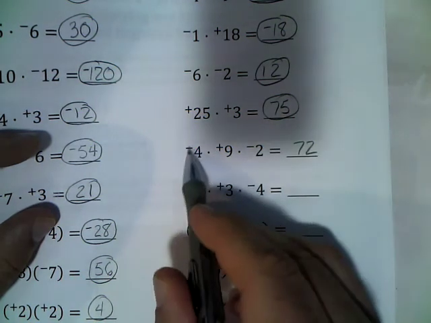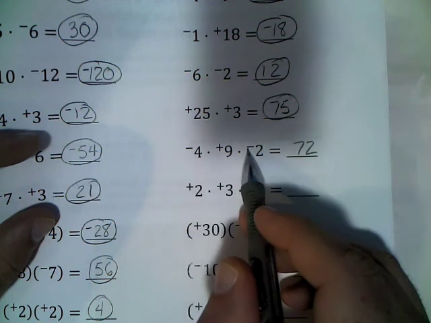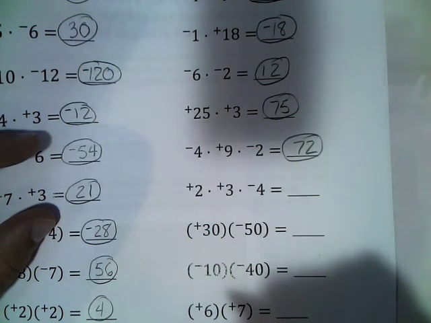Now I've got a negative here, and I got a negative there. Well, that's a double negative. So that means all the negatives are going to cancel, and if there are no negatives left, this is just going to be a positive 72.